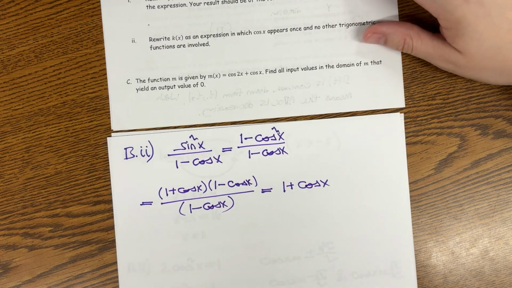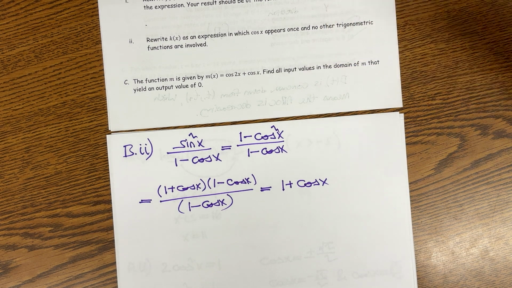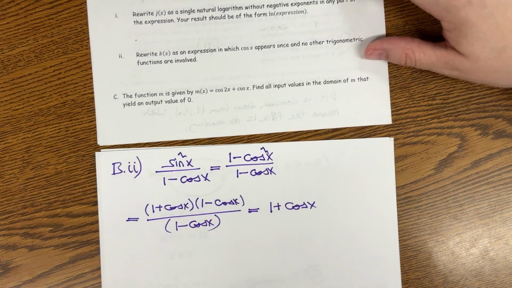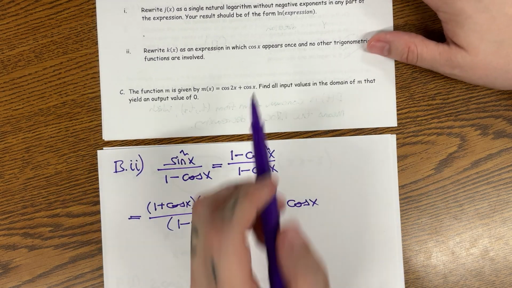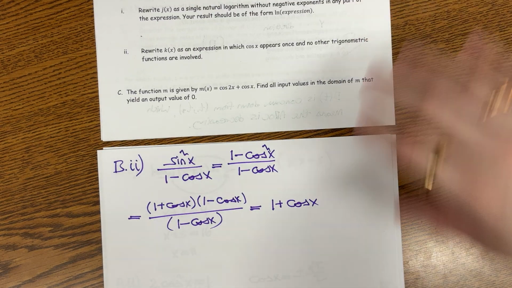All right, and last but not least, the function m is given by m of x equals cosine 2x plus cosine x. Find all input values in the domain of m that yield an output value of 0. Now notice over here, it's kind of subtle, but it is very important. It says find all output values. This means find all possible solutions.